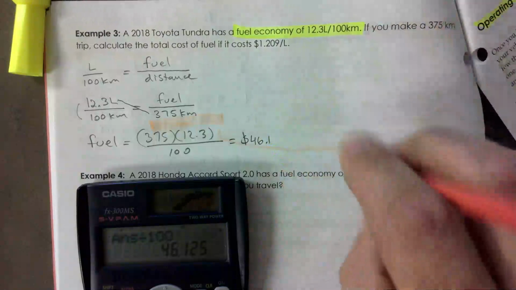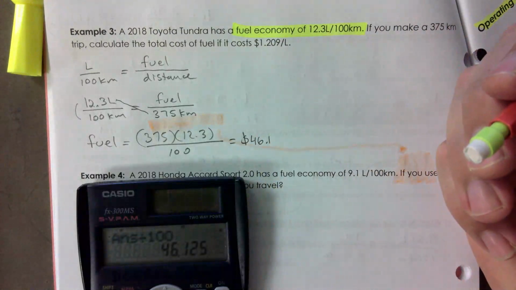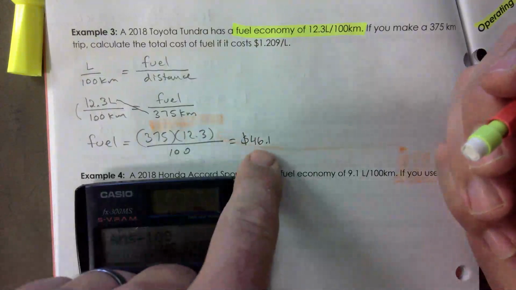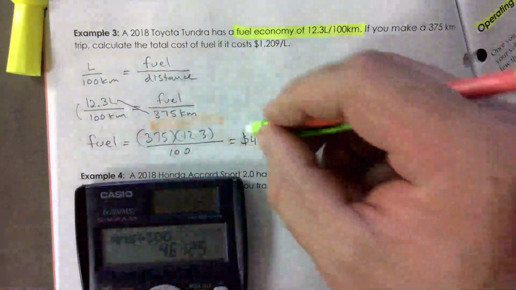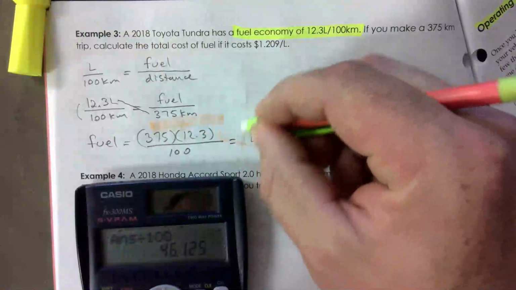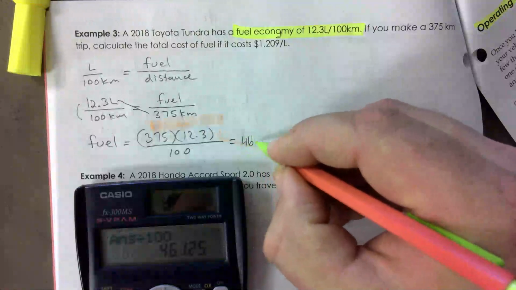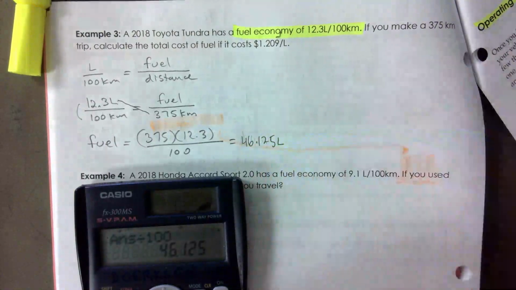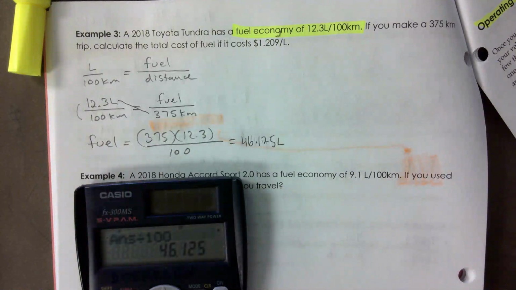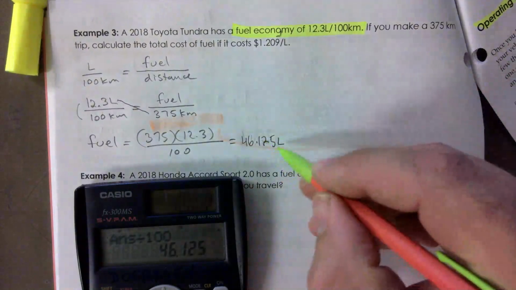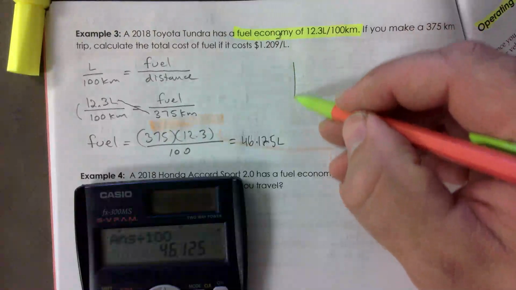46.3, oh, sorry. Is this dollars? What am I finding? Fuel, right? So bad, but it's Friday. You need to watch out with me on Fridays. 46.125 liters. I'm not going to round. I'm going to leave it exactly like that because I'm not done yet. 46.125 liters I'm needing for this trip. So now we can do the cost.